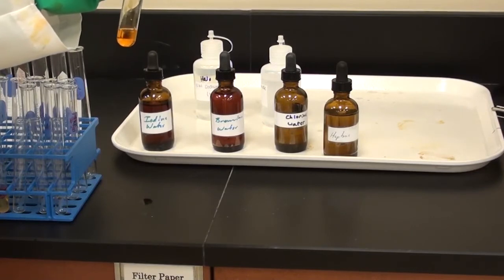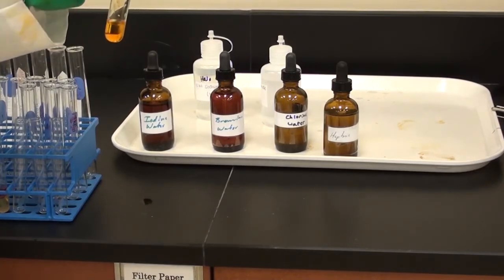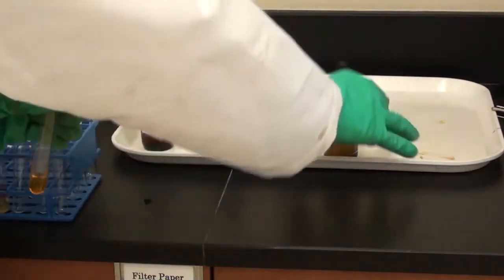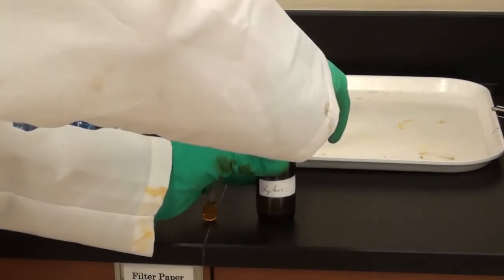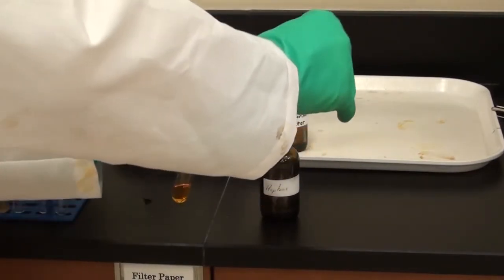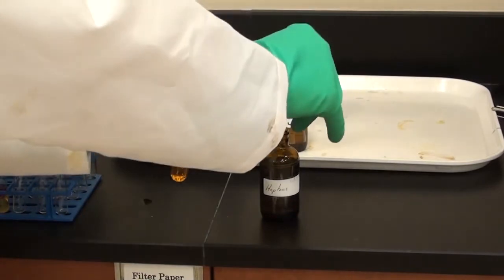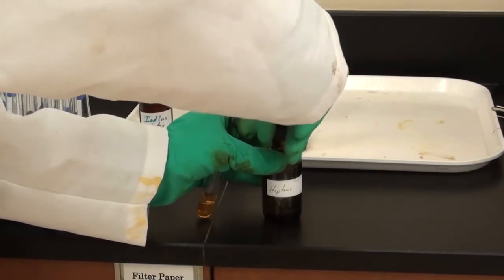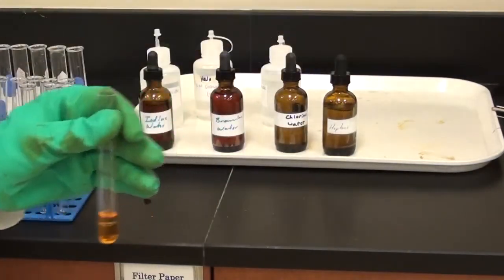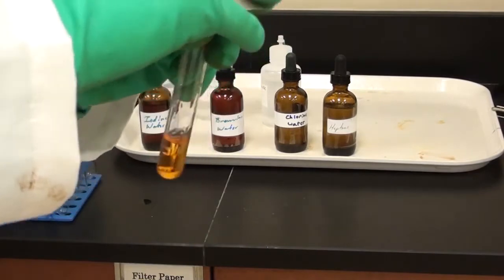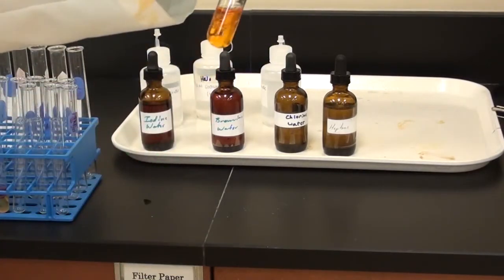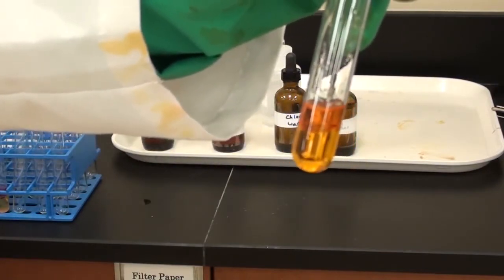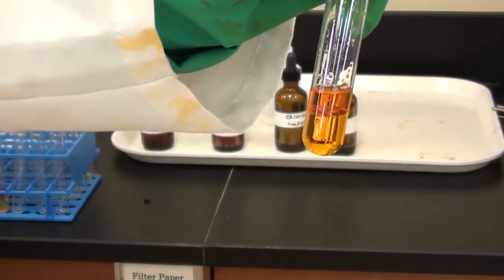And again, we're not interested in what we're seeing here. We're just interested in what happens once we add the hexane. And we'll get an idea. And now we'll add our hexane and see what it does. Stopper, and we'll shake it up. All right, let's bring that into the picture here. And again, take a look at the color of the top layer. That's all we're really interested in here.